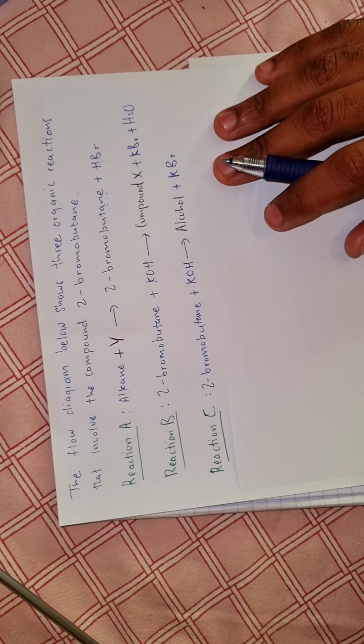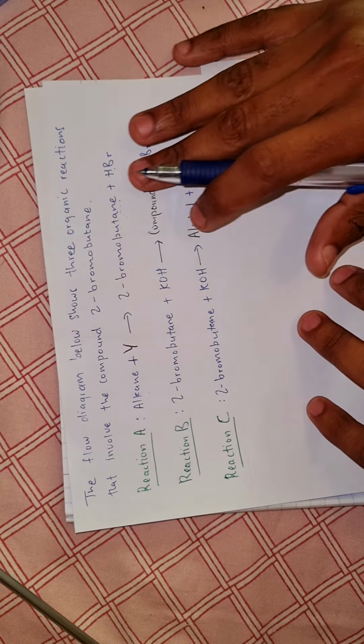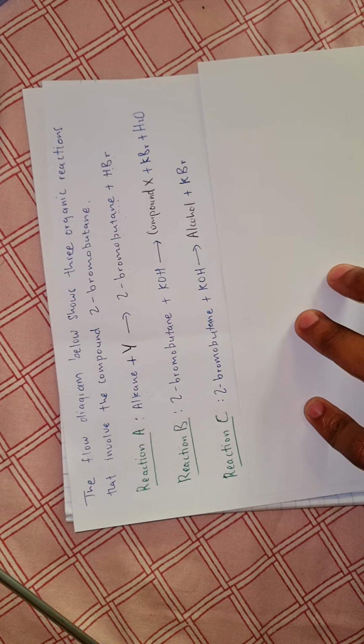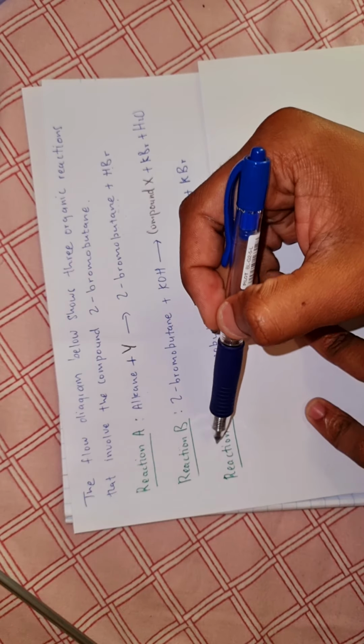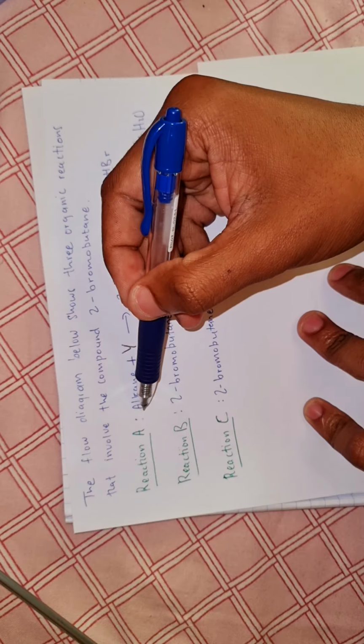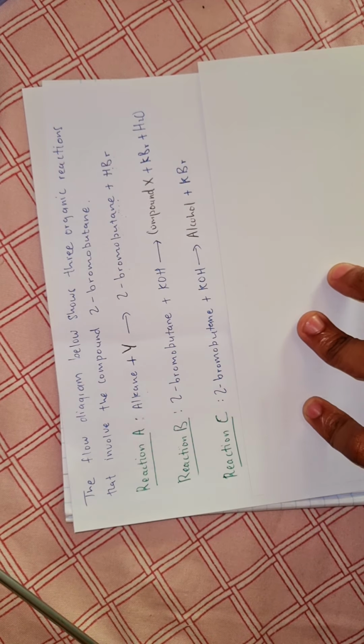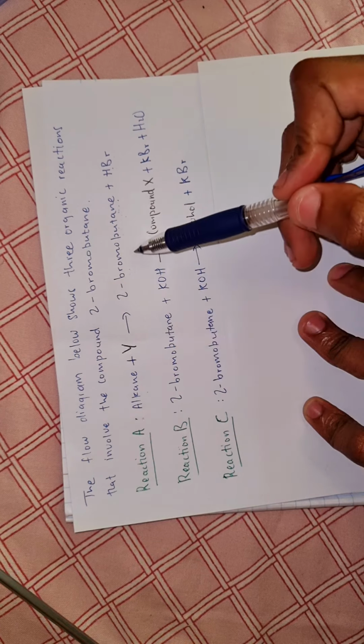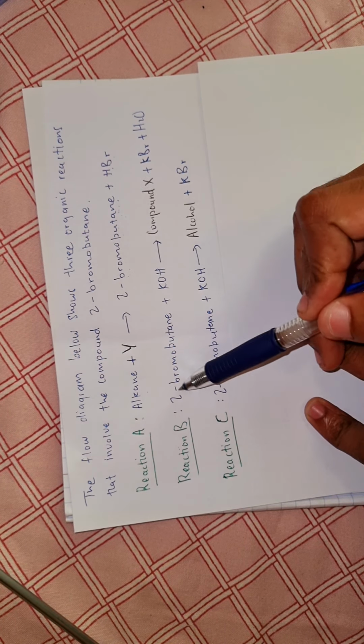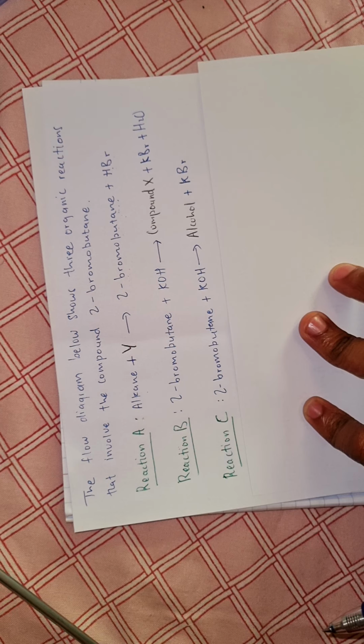Now let us read the information provided to us and see what is basically happening here. They say to us the flow diagram below shows three organic reactions that involve the compound 2-bromobutane. Meaning we have a flow diagram of three different types of reactions. We have reaction A, reaction B, as well as reaction C. Now all of these reactions involve this compound which is called 2-bromobutane. Here we have 2-bromobutane, here we have 2-bromobutane, and then here we have 2-bromobutane.